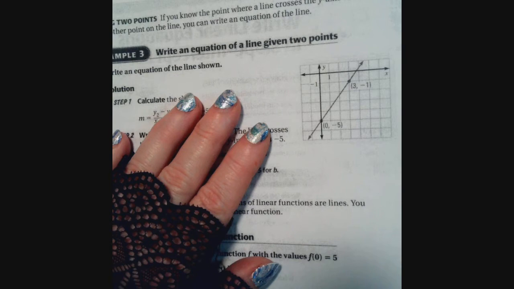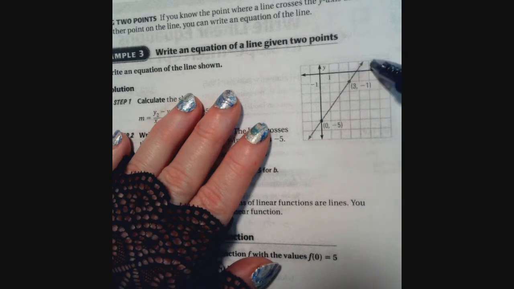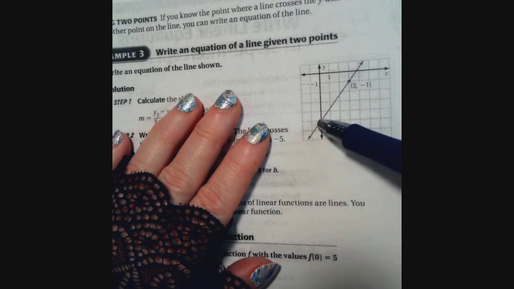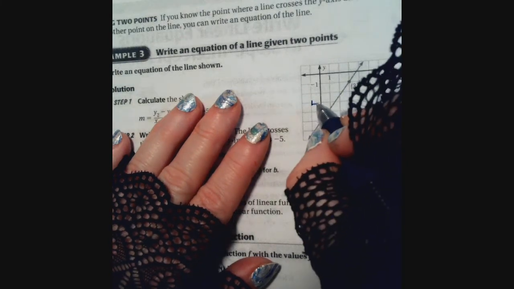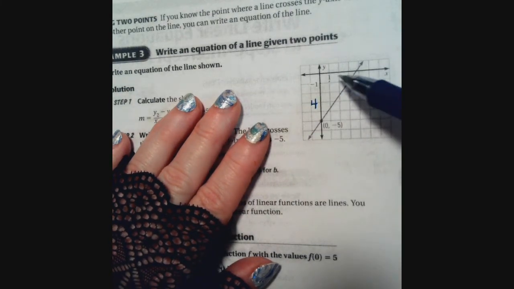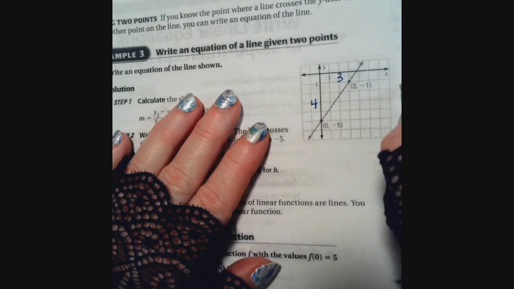So those are the 2 parts of the equation that I need: the slope and the y-intercept. I already know b is -5. I can see that this is a positive slope. It's going uphill. So I'm going to count from here to here, rise over run, to get the slope. So 1, 2, 3, 4. So it goes up 4. And then across here, 1, 2, 3. And it goes over 3.